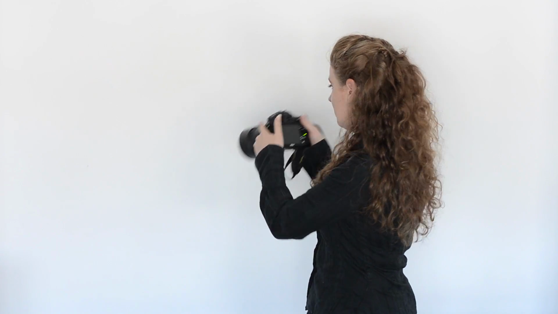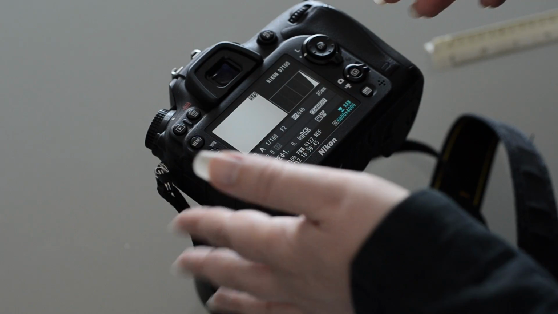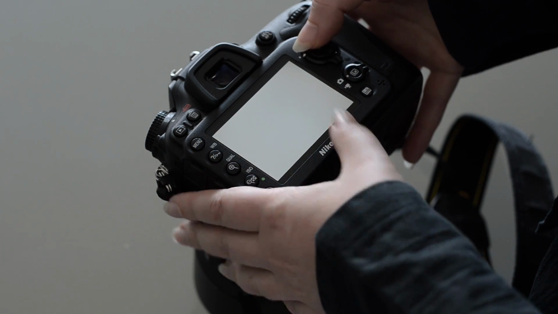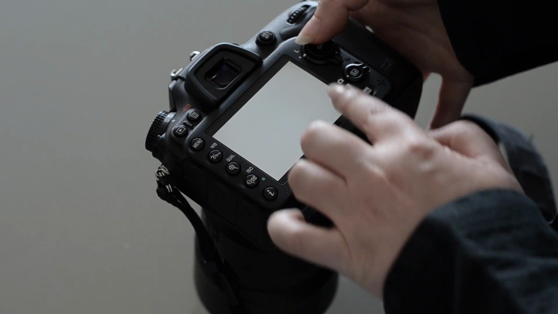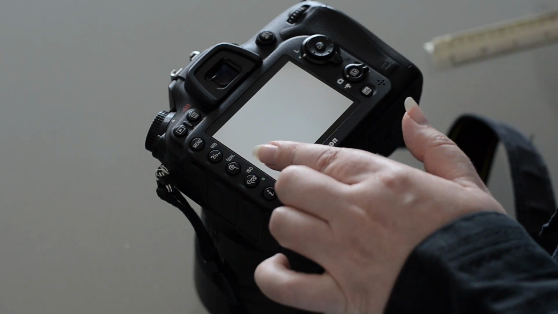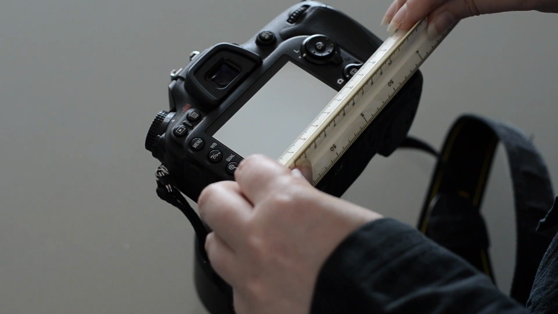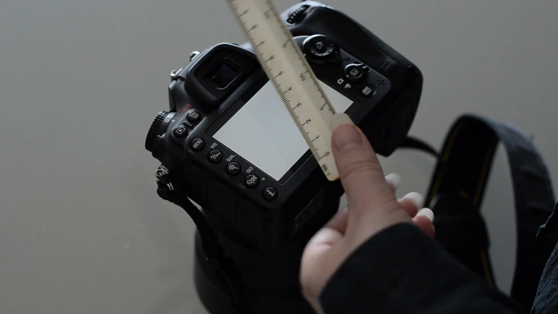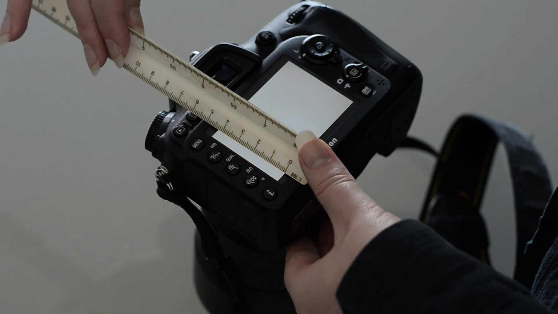Okay, the first thing that we're going to do is take a photo of something bright. It doesn't matter what it is, so long as it's not in focus and that it's bright. So here we have a white wall, so I'm just going to take a photo of the white wall. Okay, perfect. So now we've taken our image, we're going to have to cycle through the back of the camera until we get to the image on its own, as big as it will be. Then we take our ruler and we measure the length and then the height, like so.